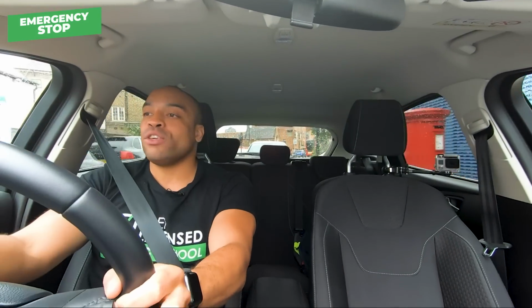You should have done this with your instructor enough times so that it becomes a reflex and a reaction. You don't have to think about stopping. As soon as the examiner shouts, stop, you are going to stop the car as quickly and as safely as possible. 9 times out of 10, the examiners don't even shout anymore.